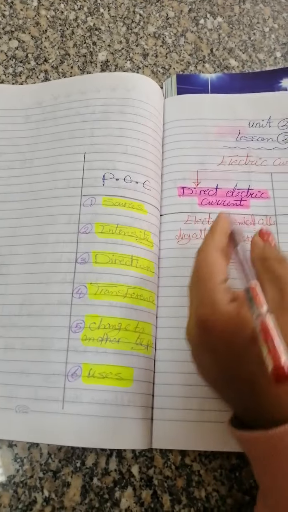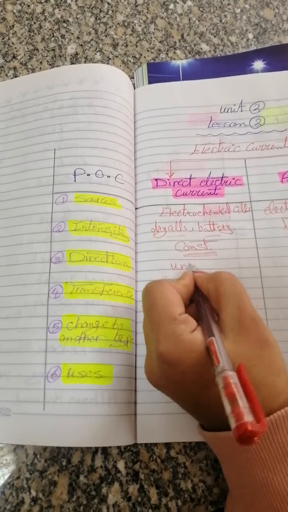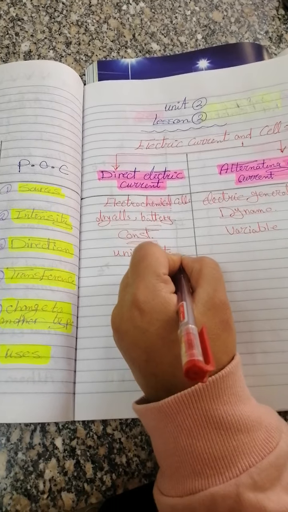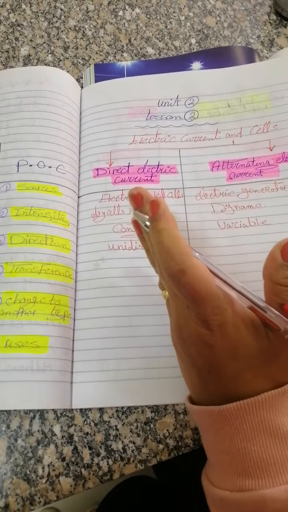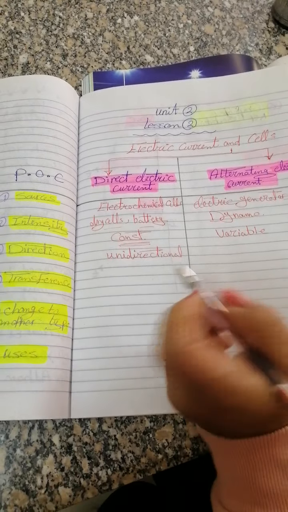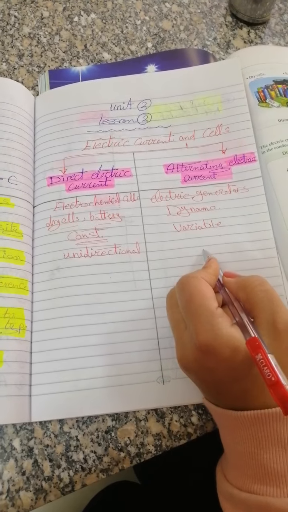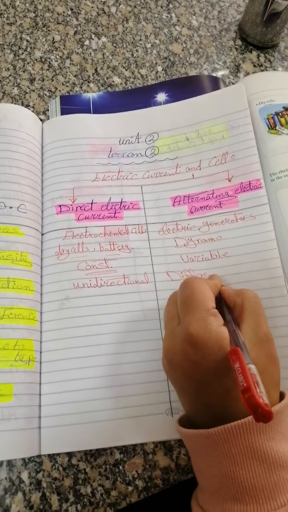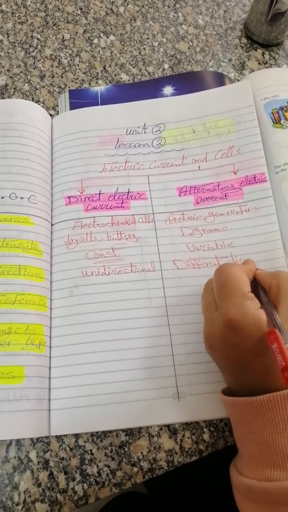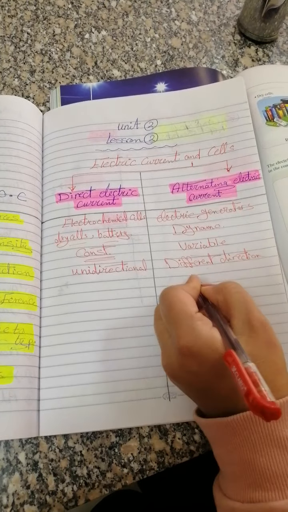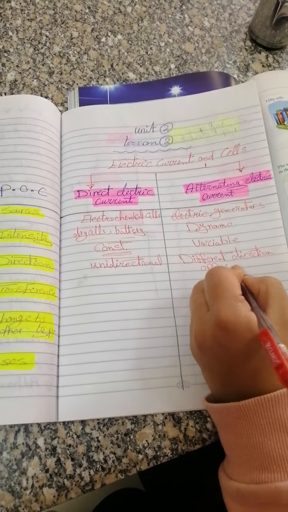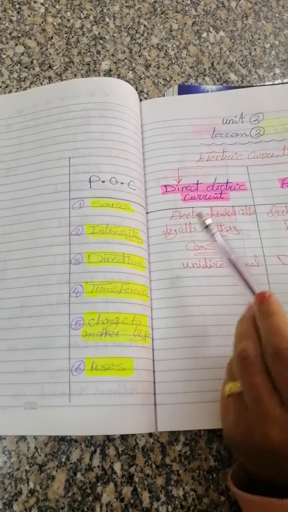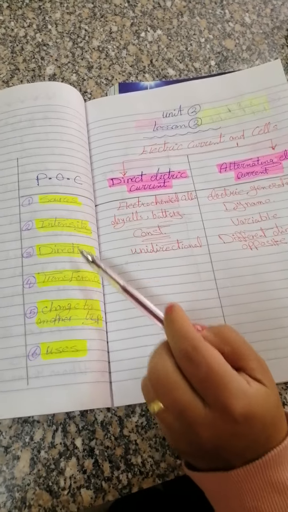Direction. In direct electric current, it is unidirectional. Unidirectional also means constant direction, one direction. But in alternating electric current, there are different directions, maybe opposite directions also. Okay? So the main items in the direct and alternating electric currents are intensity and direction.